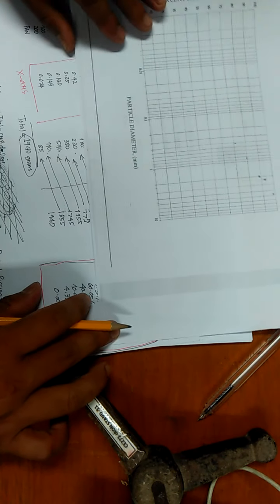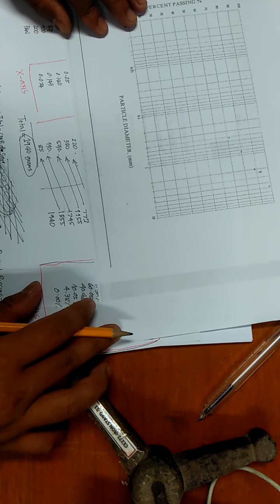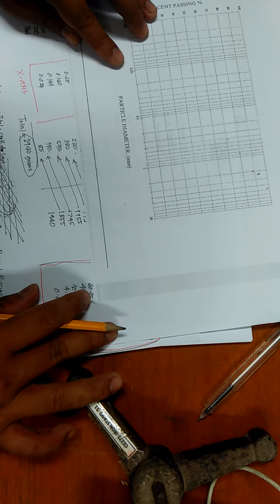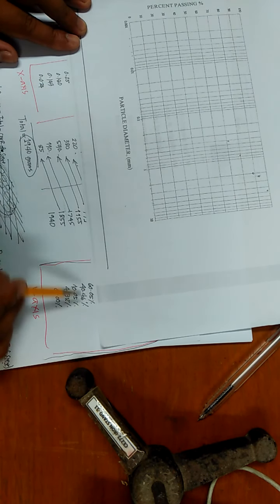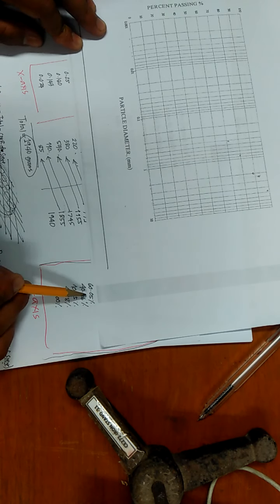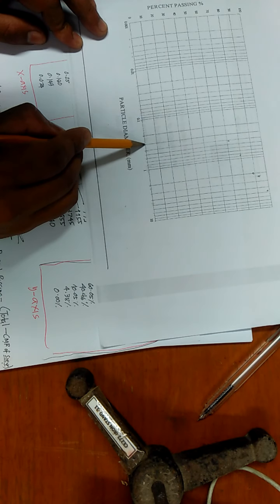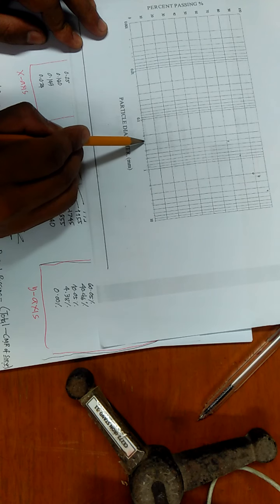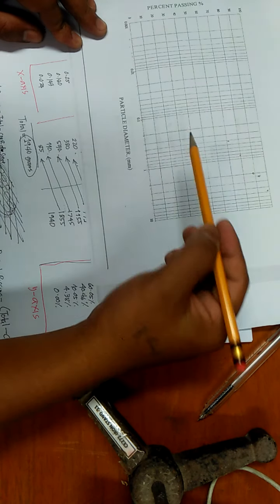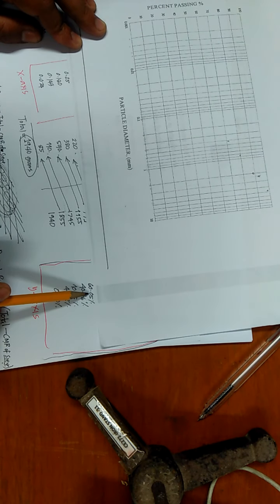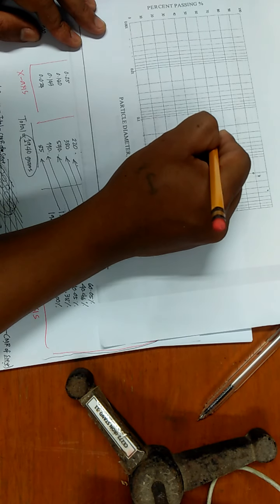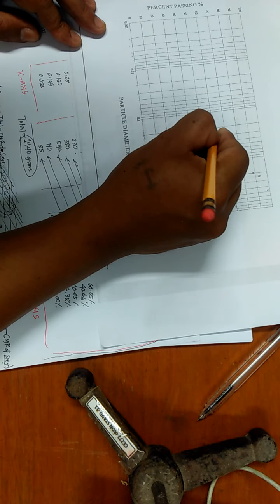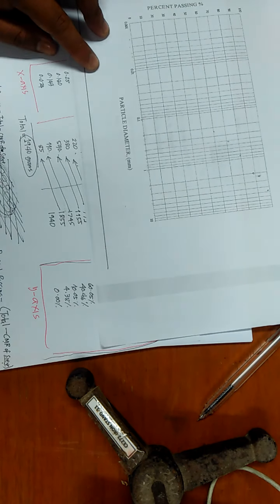And then next, 0.25 and 60.05. So, 1, 2, 0.3, in between 0.2 and 0.3 is 0.25. So, dito, ang percent passing mo along y-axis 60.05. So, let's say this one. Yan.